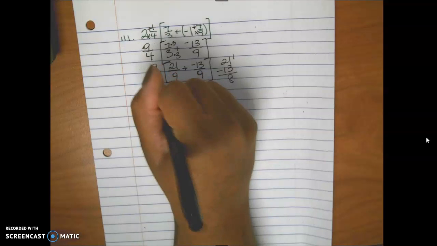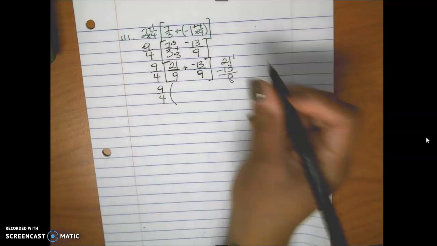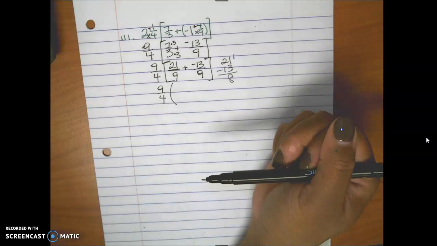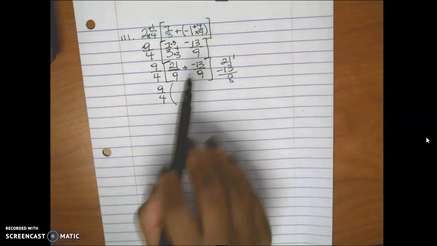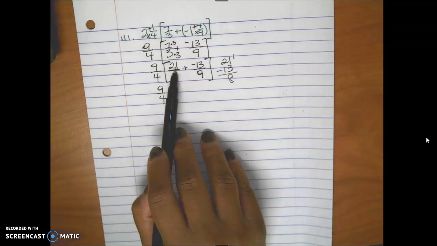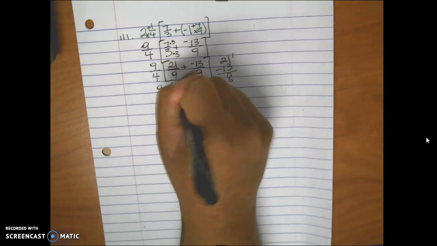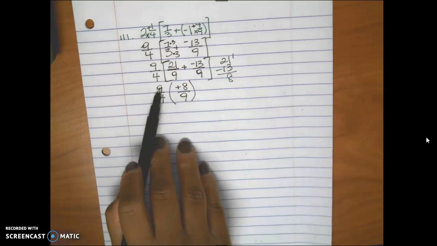So this is 9/4 times, what kind of 8 will this be? Positive or negative? Who has the greater absolute value? Positive 8/9. Who can I cross out?